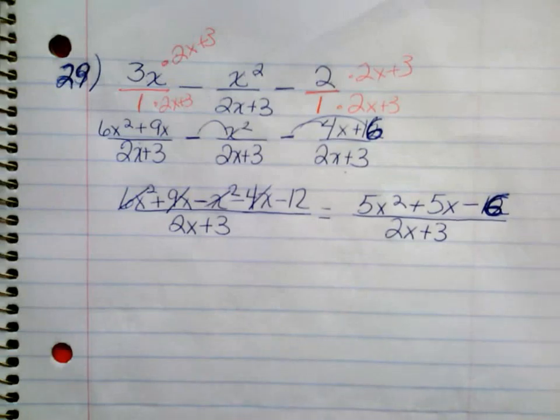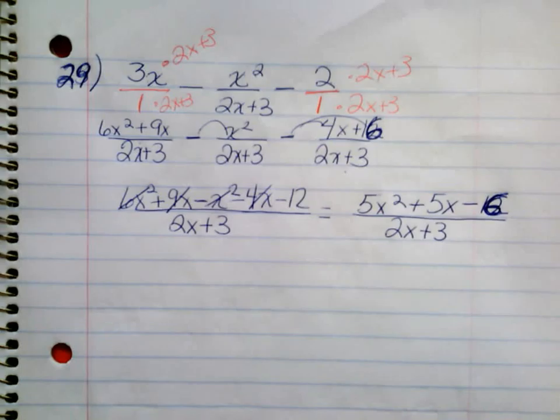Number 31 and the rest of them. We are now multiplying. Holy cow, how do we do that? It's not as hard as you think.